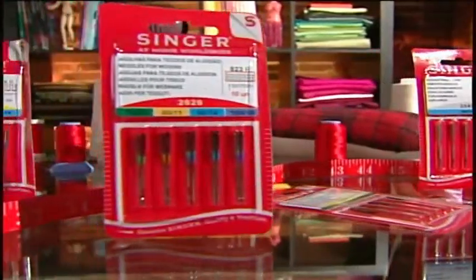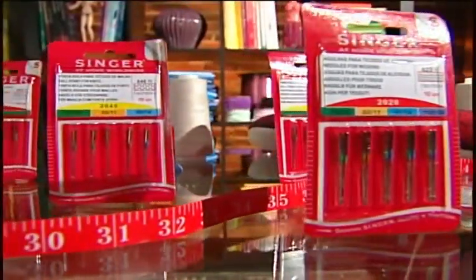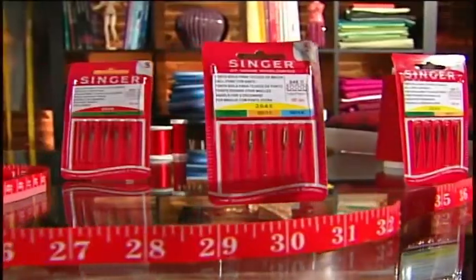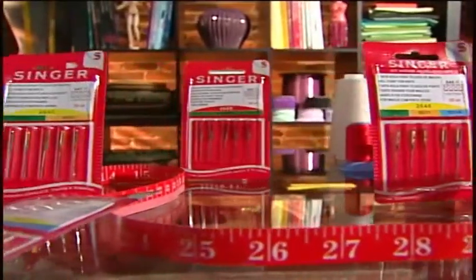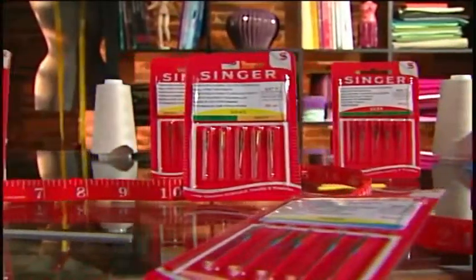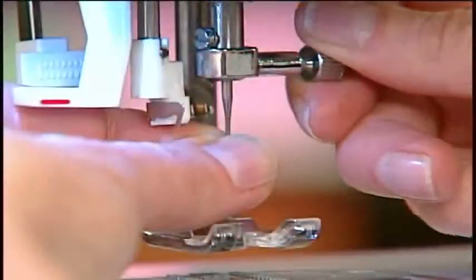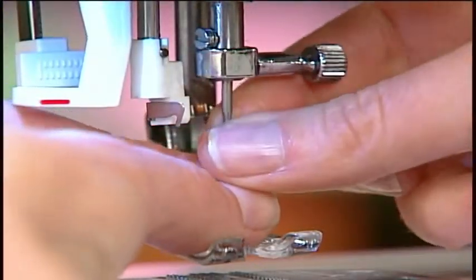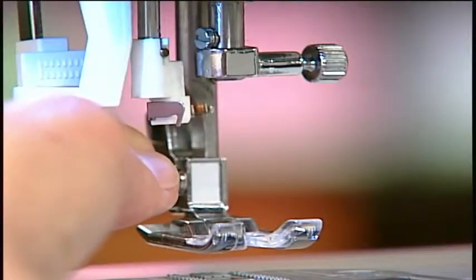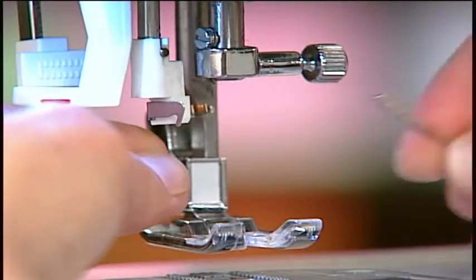Needles should be changed if they become bent or dull, or if the tip should become damaged. It is recommended to use Singer brand needles in your Singer sewing machine. To change a needle, loosen the needle clamp screw. Remove the old needle and discard it.